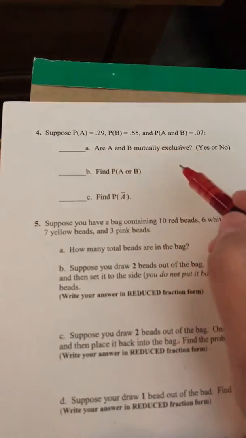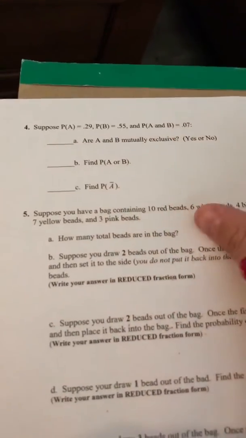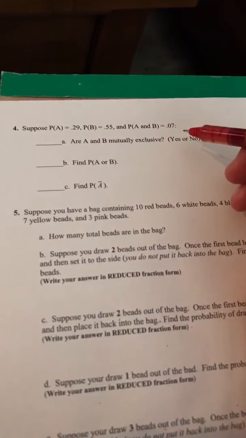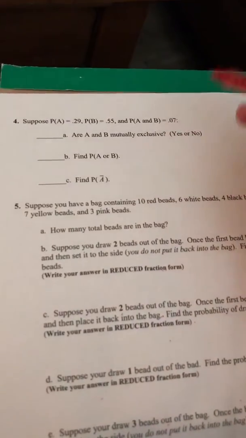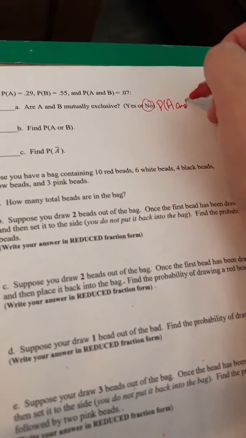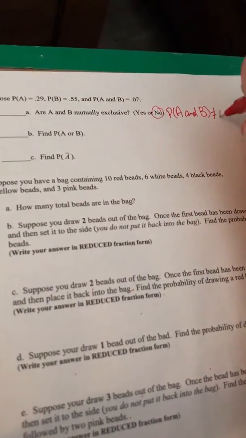I talked about that on the contingency table just a little bit when we were doing the ORs. In order for something to be mutually exclusive or disjoint, that means they cannot have any overlap. That means the probability of A and B, or the probability of both of them, is 0. In this case, it is not 0, so the answer is no. And the reason is the probability of A and B is not equal to 0.